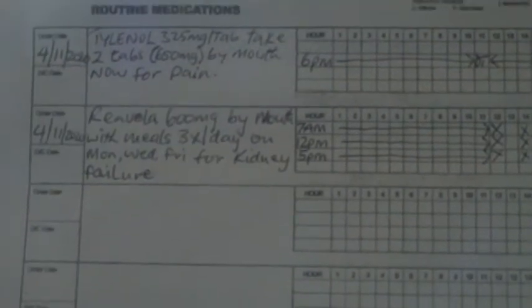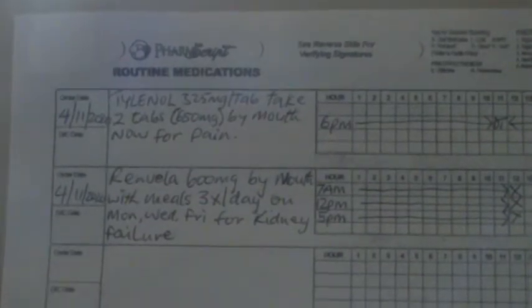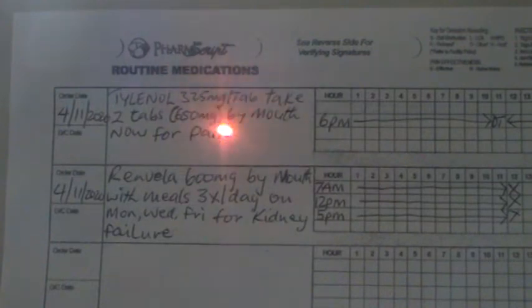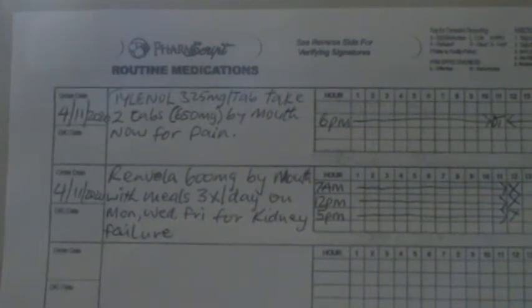So here's an example. Let's try to zoom in a little bit. Here it says Tylenol 325 milligram per tablet. Take 2 tablets, which equals 650 milligrams, by mouth now for pain. So this is not a routine order, it's now. It's also called stat.